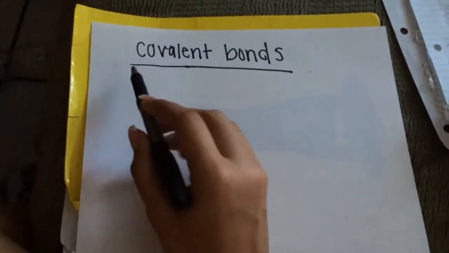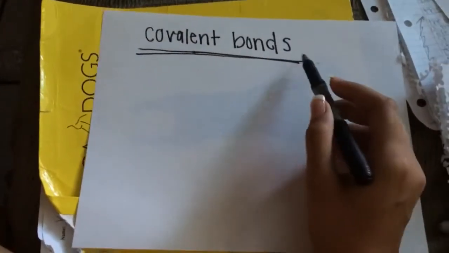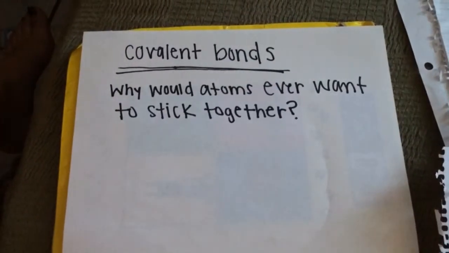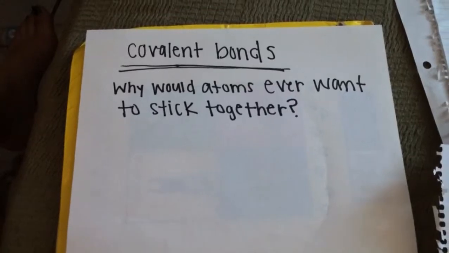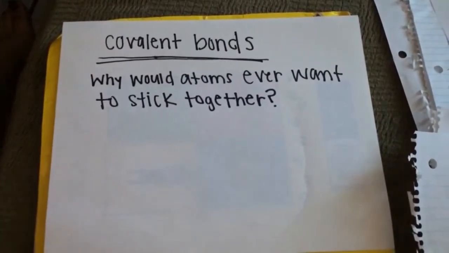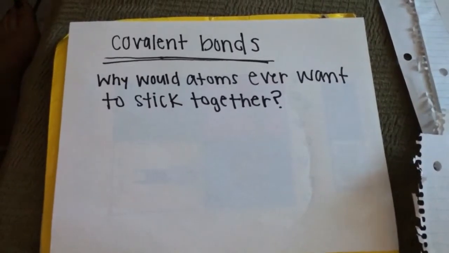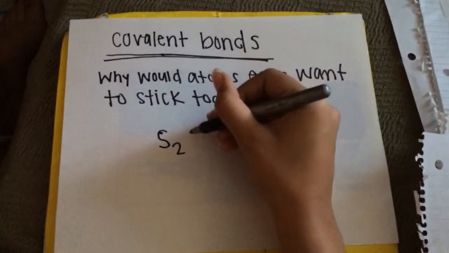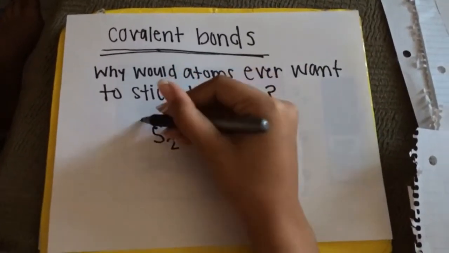Today I'll be talking to you about covalent bonds. To get to covalent bonds, we need to answer a question. Why would atoms ever want to stick together? The answer is to achieve an octet, to gain an outer s2p6 configuration.